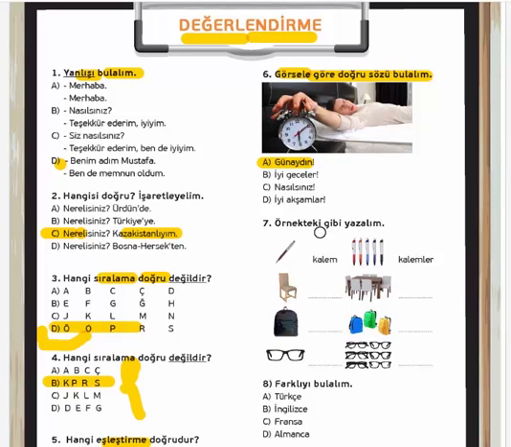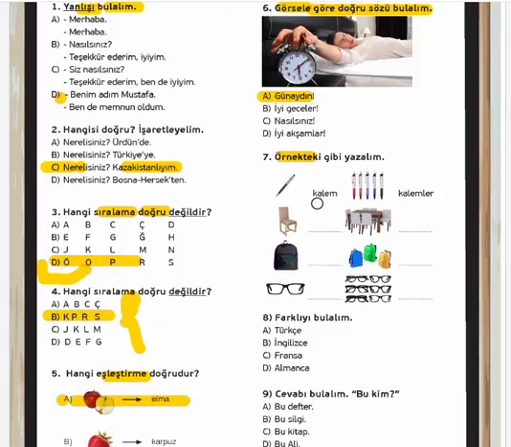Örnekteki gibi yazalım. Let's write according to the example. So we have kalem. We have to make the plural by adding lar or ler. Kalem, pen, one pen. Kalemler, pens. So how do we add ler? Because the last vowel is e, so we add ler to it. Kalemler. Sandalye, chair. The last vowel is e, so we will add ler: sandalyeler.